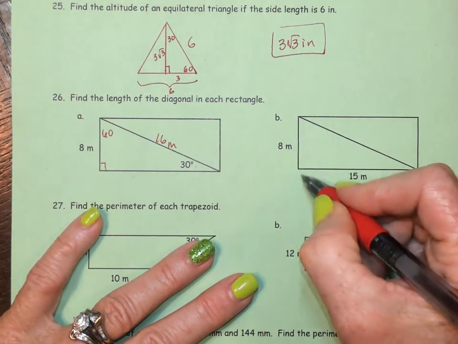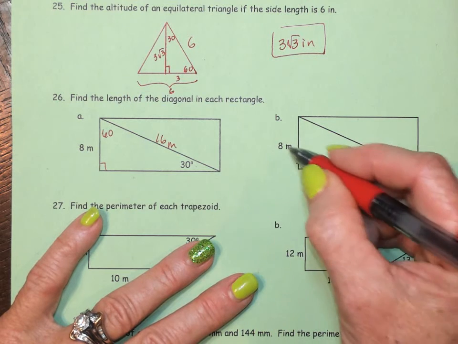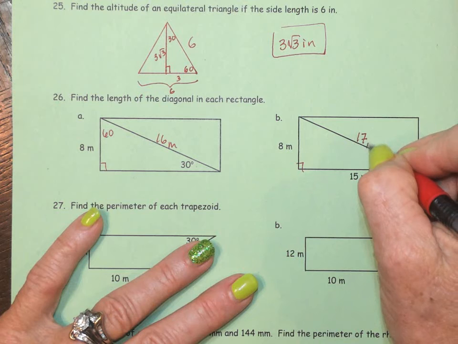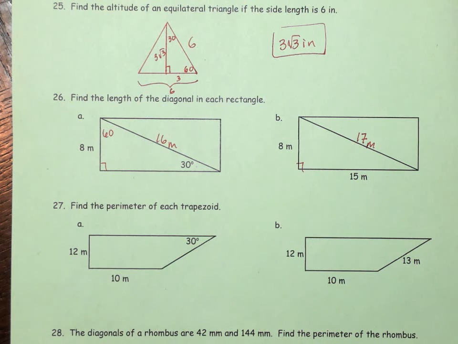This one is a triple. It's an 8, 15, 17. So depending on what information is given to you in the problem depends on whether you're going to do 30-60-90s or triples, or 45-45-90s or triples.